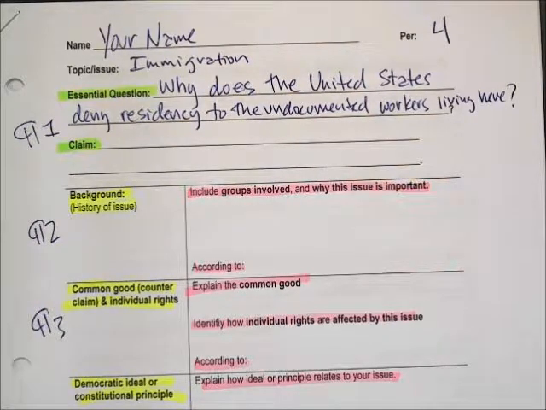So, ladies and gentlemen, listen. Now is the time for you to decide. You've chosen a topic. You researched a question. You have to now decide what side of the issue you are on. Now you have to take a side. So in my case, my question was, why does the United States deny residency to the undocumented workers living here? Here being the United States. So now I got to take a side.